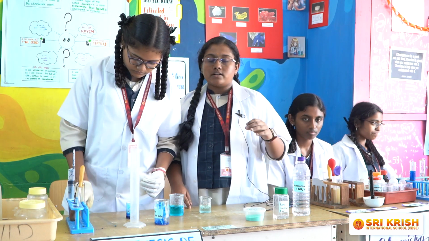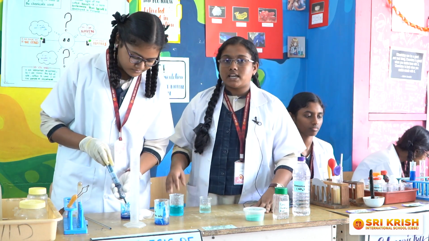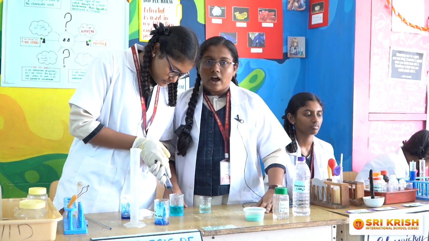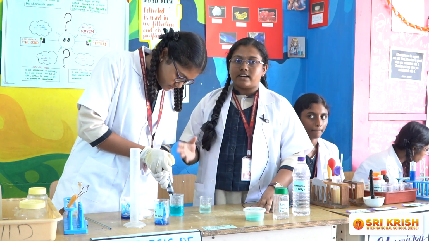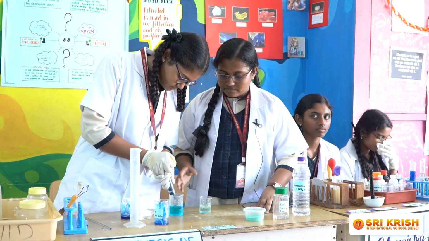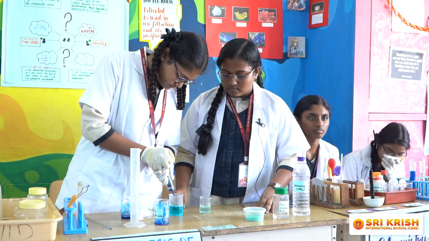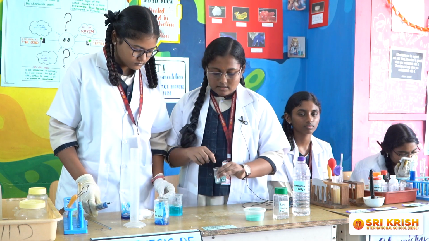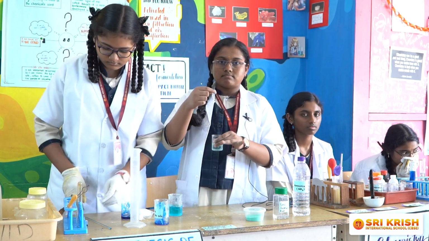Once the cotton wool has dissolved, we take it in a syringe and add it to dilute sulfuric acid. After 5 to 10 minutes, it gives a thread-like structure. It is nothing but the rayon fiber.